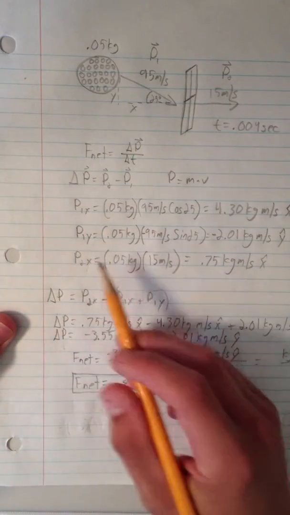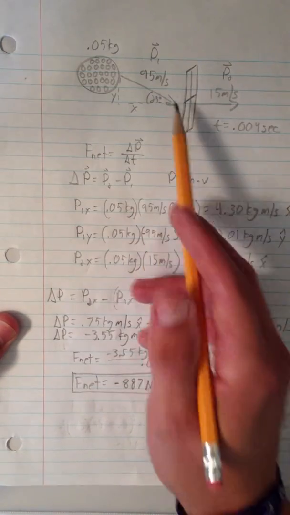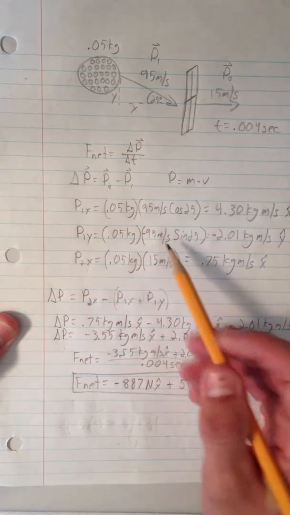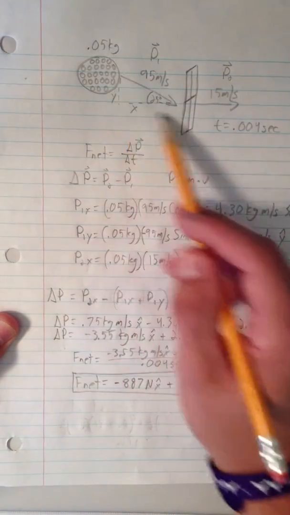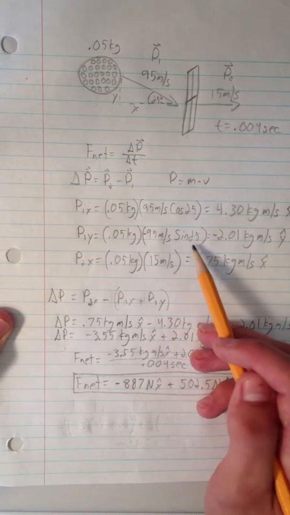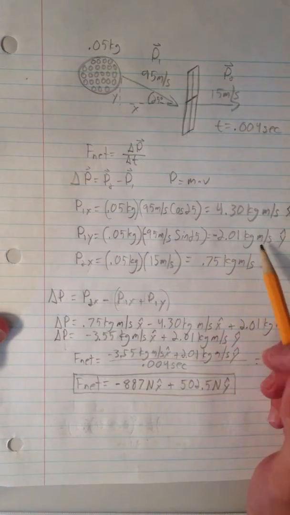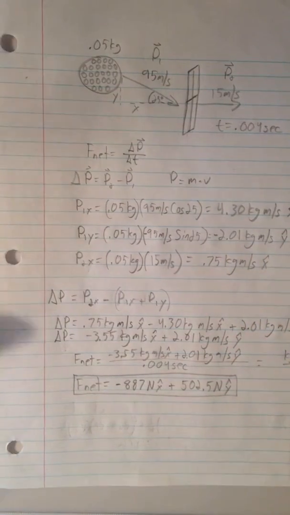Now let's deal with the y. I know that 0.05 kilograms times 95, and it's going to be negative because it's going downward, so negative 95 meters per second times sine of 25 is going to equal negative 2.01 kilogram meters per second y hat.